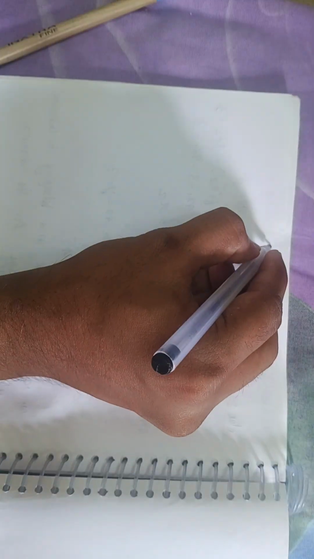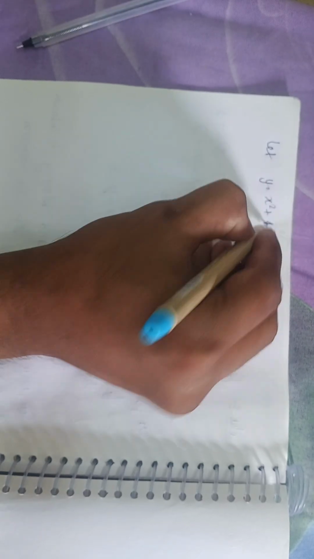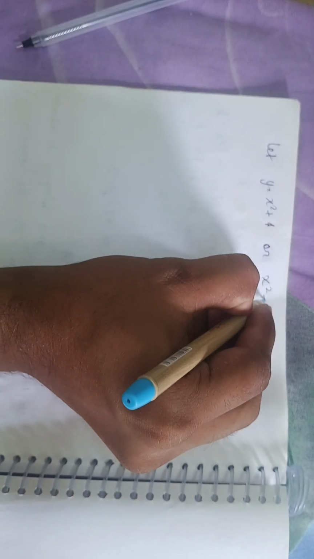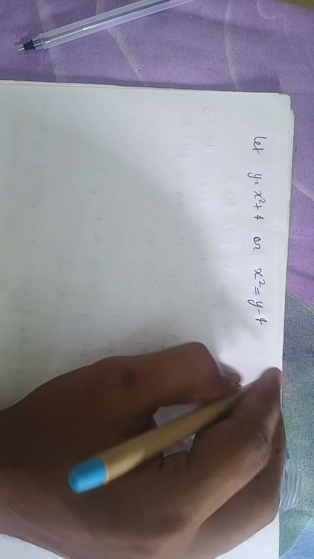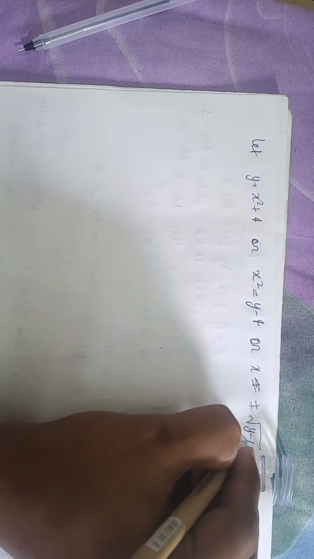Let y = x square plus 4, or x square = y minus 4, or x = plus minus under root y minus 4.